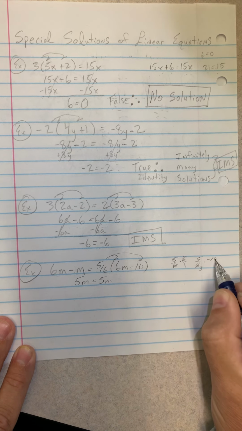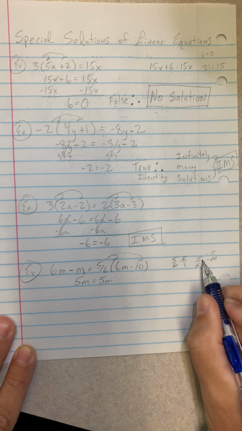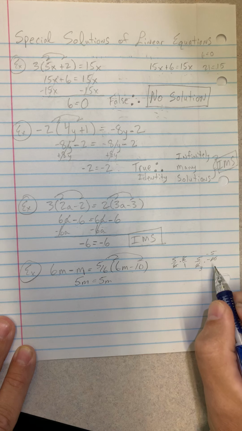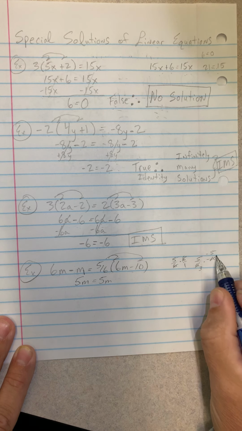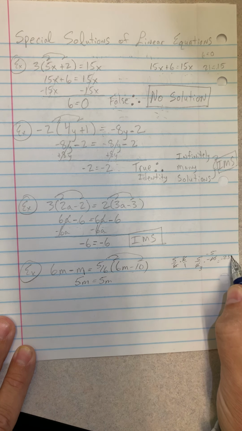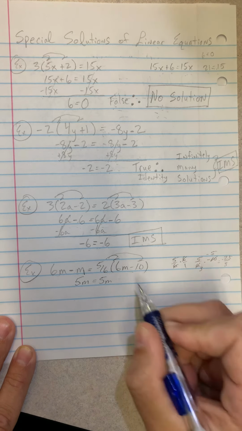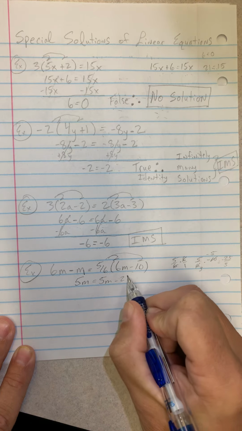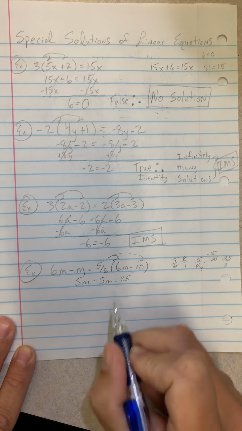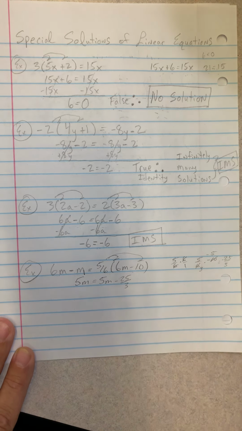So I can simplify that to a 3, that to a negative 5. 5 times negative 5 would be a negative 25. 3 times 1, that's just 3. So I'm left with negative 25 thirds, or subtract 25 thirds.